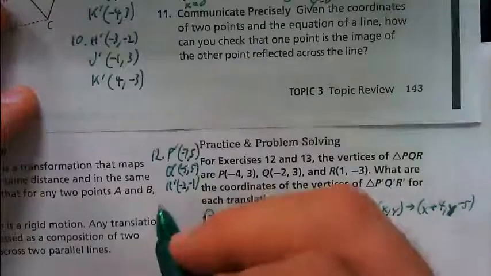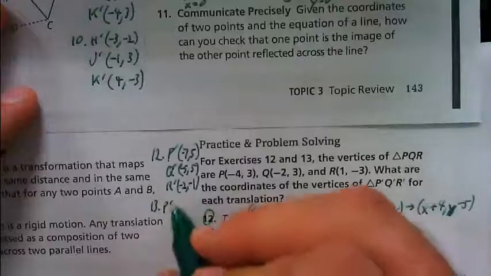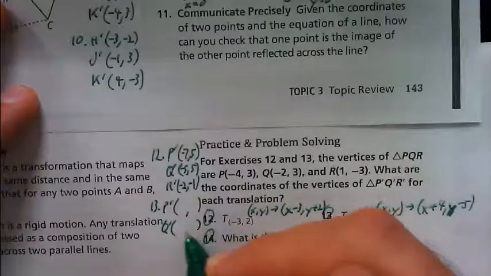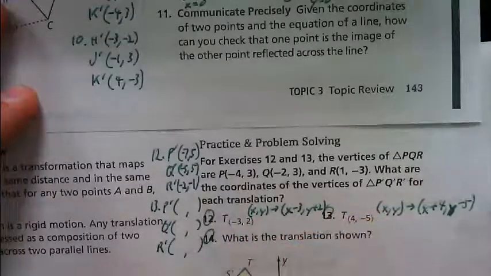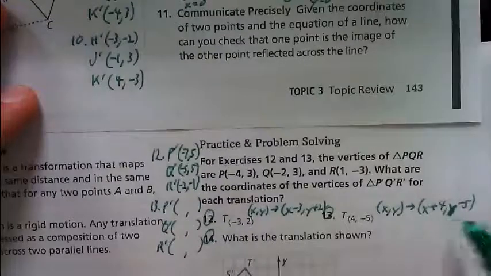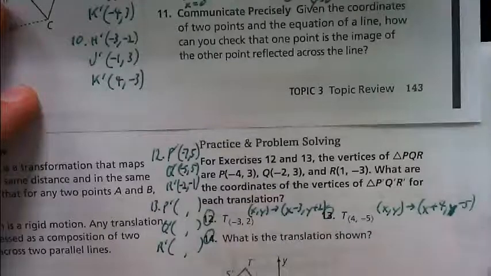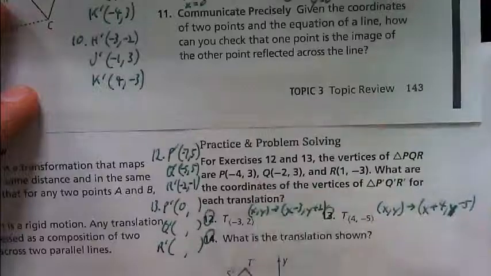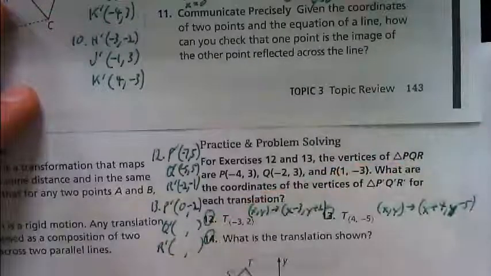For number 13, we moved in a different direction. So again, I'm also going to list those off to the side here. So this time we're going 4 units to the right, so adding 4, and 5 units down, subtracting 5. So going back to the original points. Negative 4 plus 4 is 0. 3 minus 5 is negative 2. So that point is 0, negative 2.